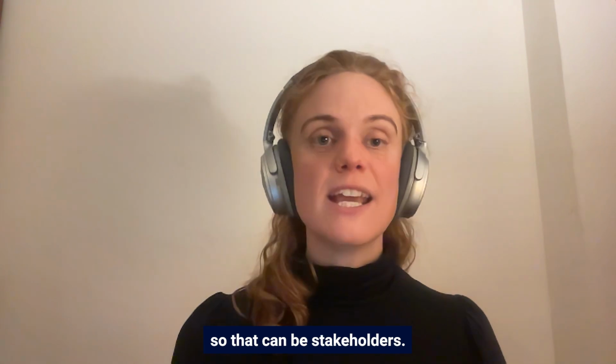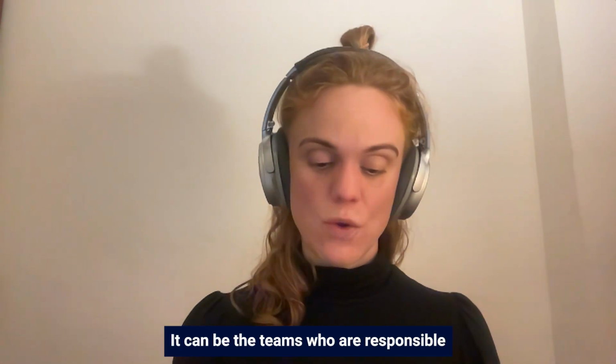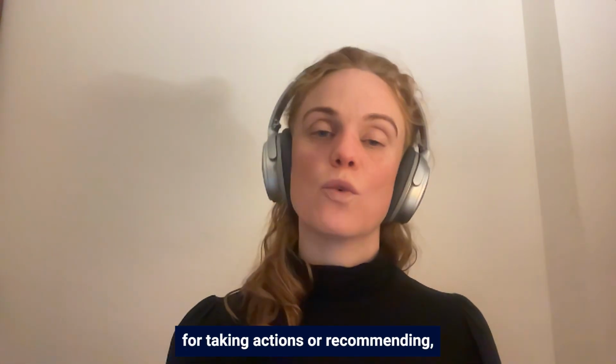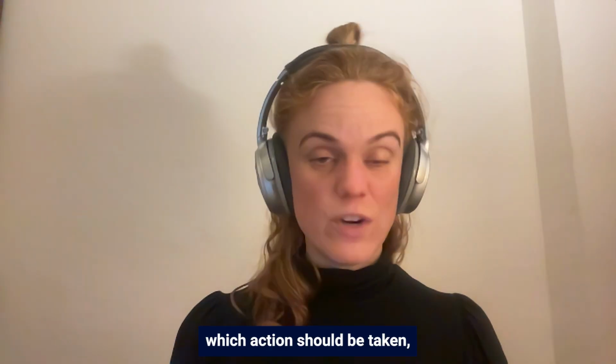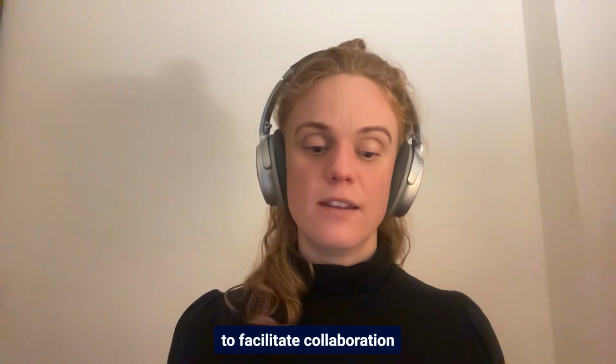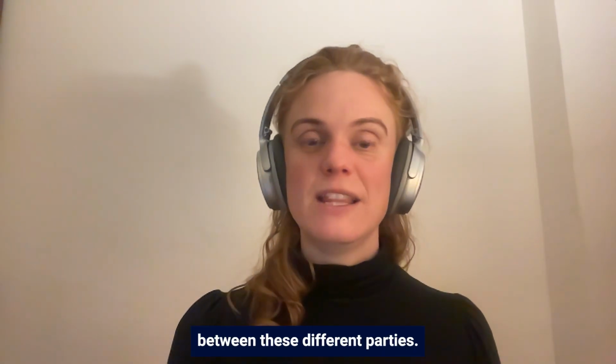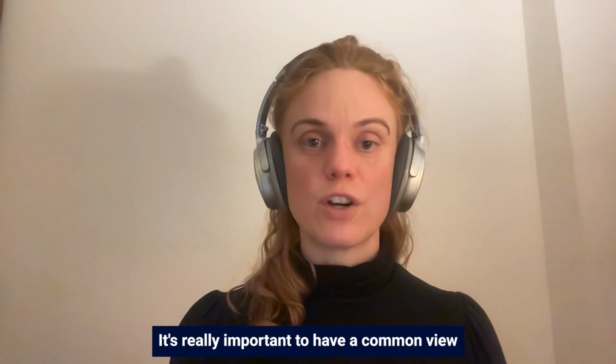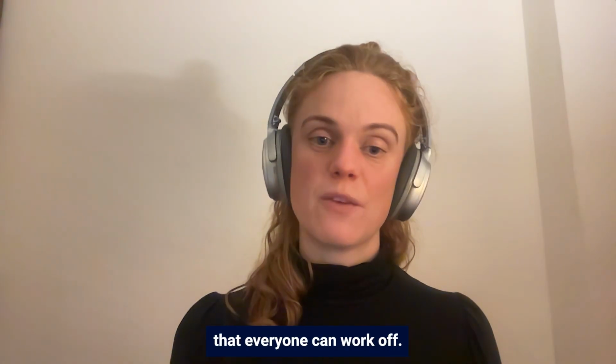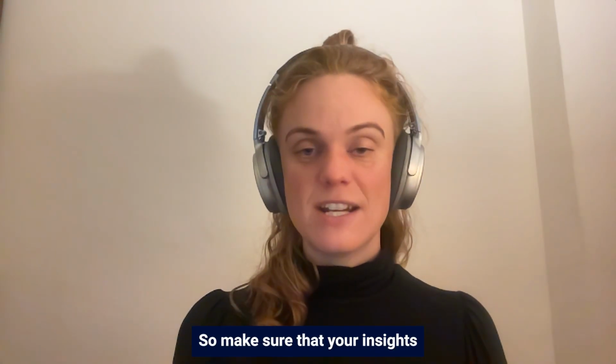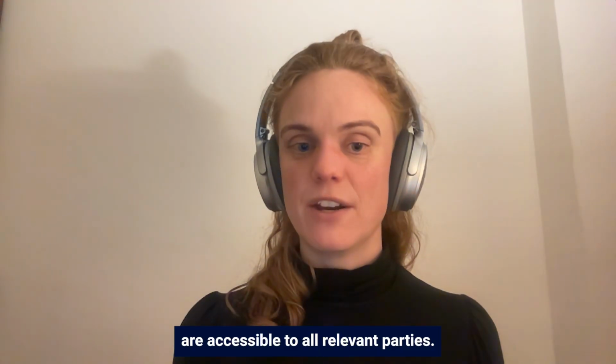So that can be stakeholders, it can be the teams who are responsible for taking actions or recommending which action should be taken. To facilitate collaboration between these different parties, it's really important to have a common view that everyone can work off. So make sure that your insights are accessible to all relevant parties.